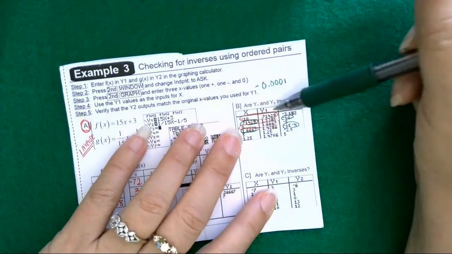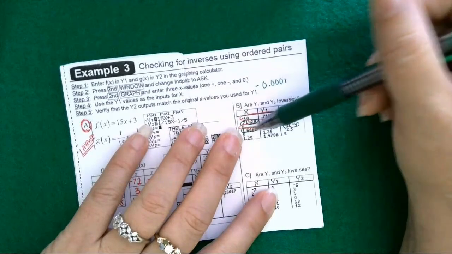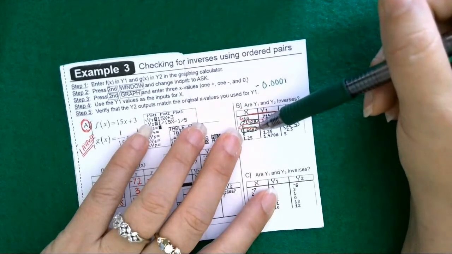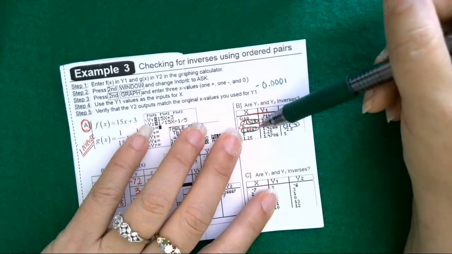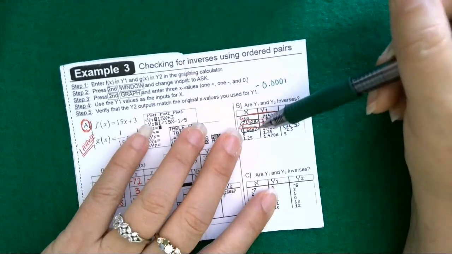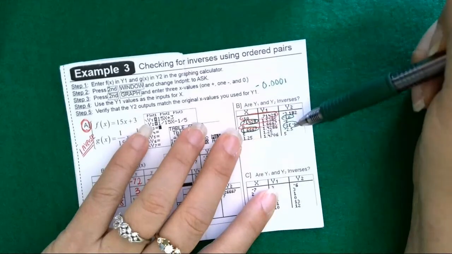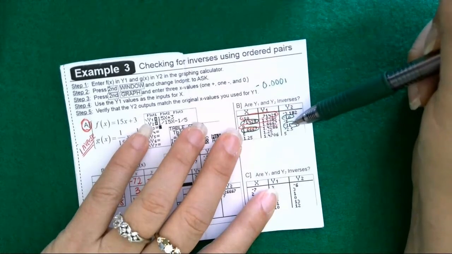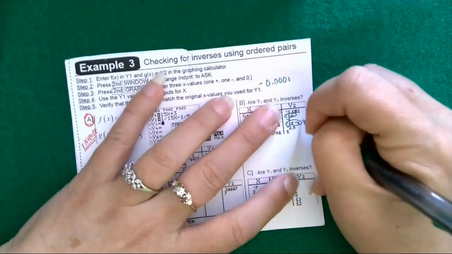Well, that's because if you notice, these are rounded values here. 0.6667 is 0.6666 repeating, it just got rounded. So because we input a rounded value, we're not getting exactly 0 back, we're getting really close though to 0. So that tells me that this does hold. This is an inverse relationship because this is really close to 0.